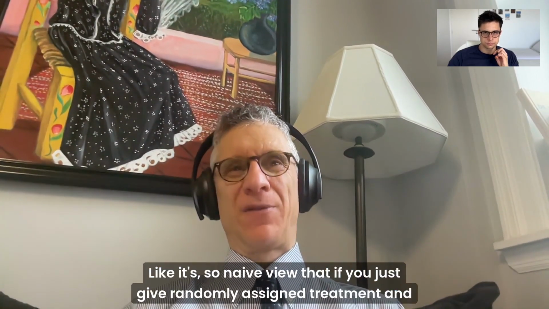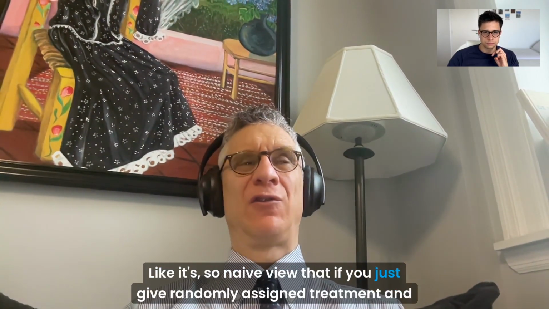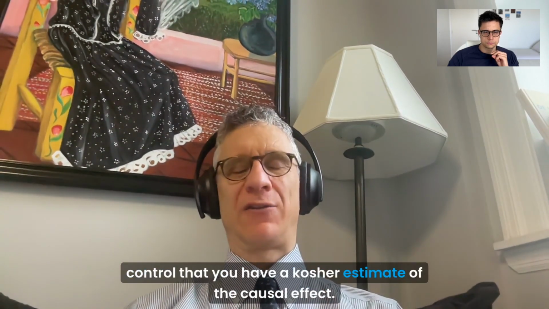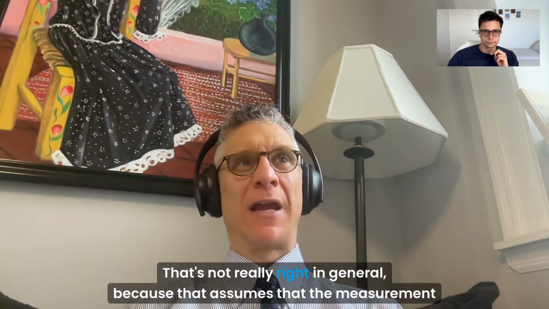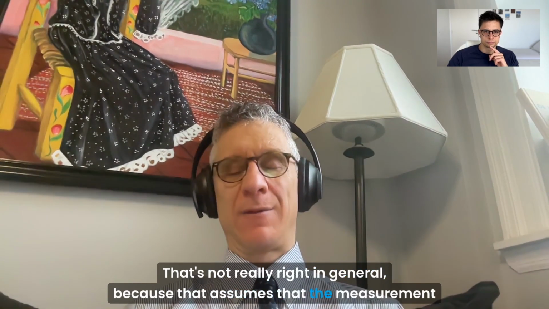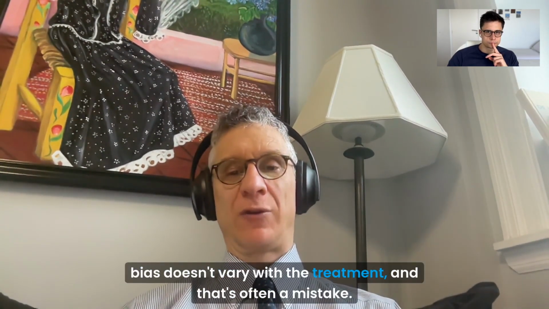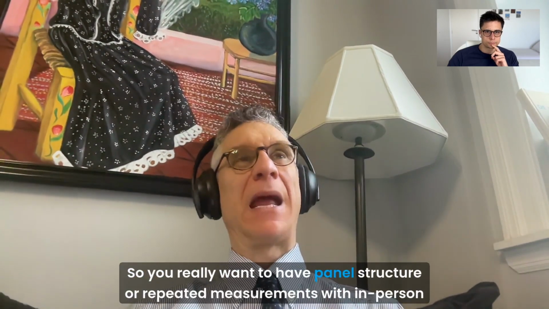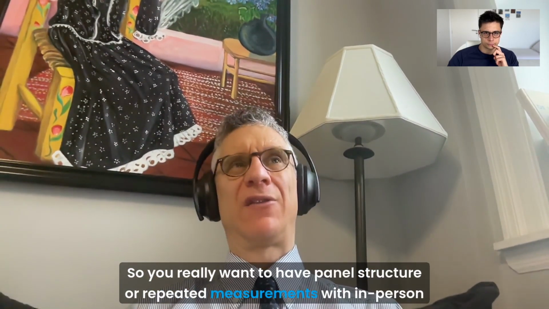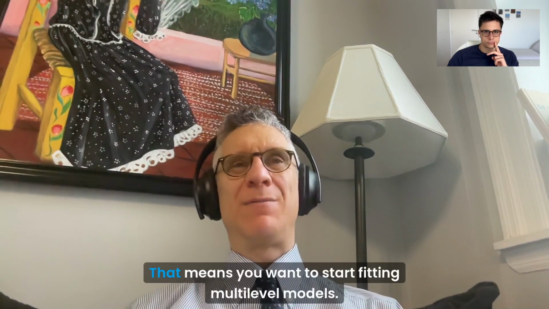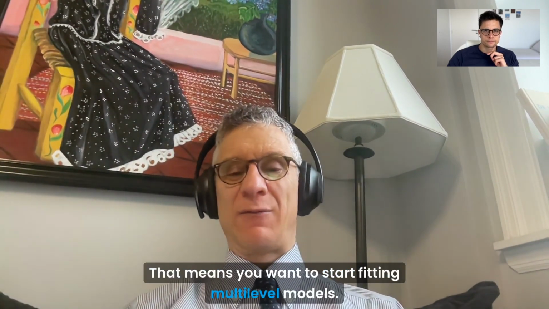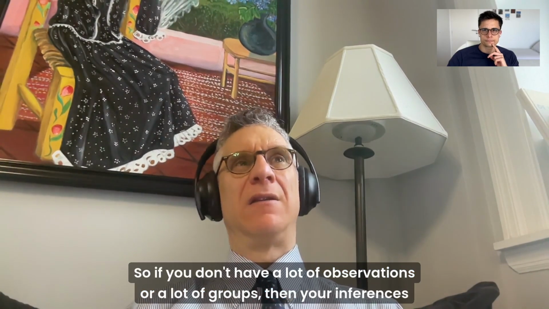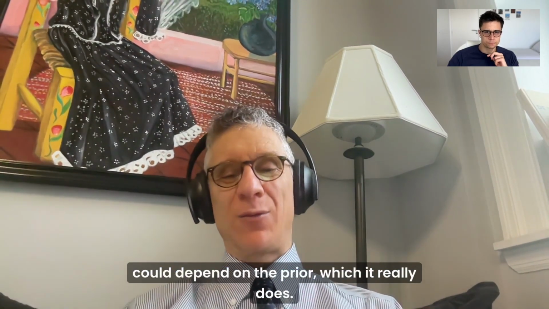It's a naive view that if you just give randomly assigned treatment and control, you have a kosher estimate of the causal effect. That's not really right in general, because that assumes that the measurement bias doesn't vary with the treatment, and that's often a mistake. So you really want to have panel structure or repeated measurements within-person designs. That means you want to start fitting multilevel models. If you don't have a lot of observations or a lot of groups, then your inferences could depend on the prior, which it really does.